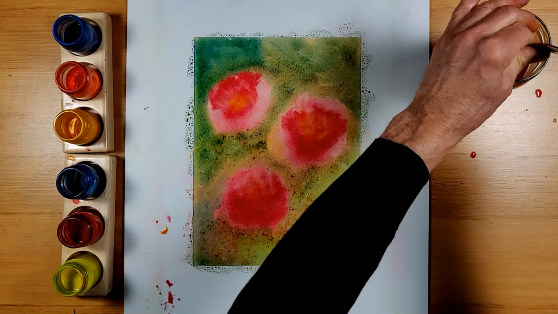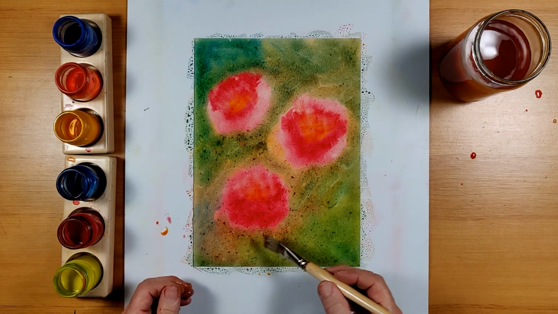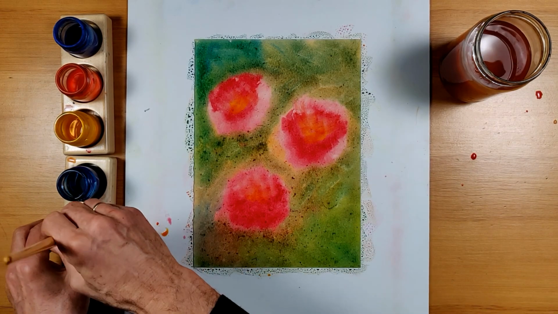And the last step is that you want some leaves or have some nuances in the green. Then you can take a little bit of red first.